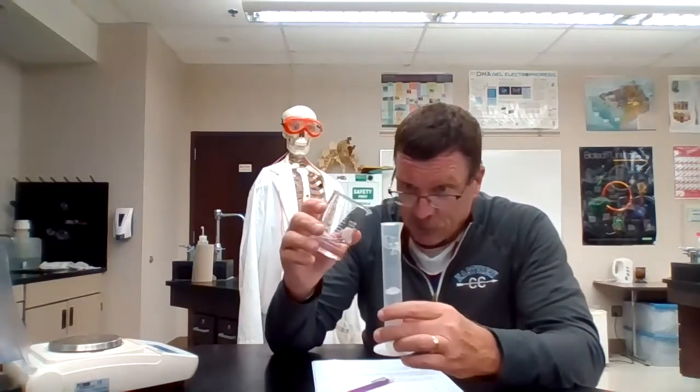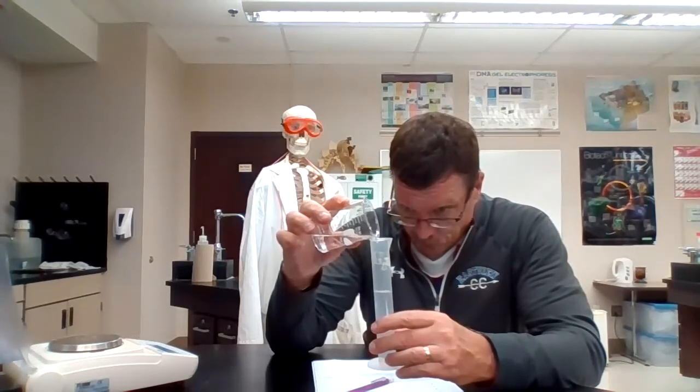Let's go this way. We're up to 40. 40 milliliters has a mass of 52.55 grams.